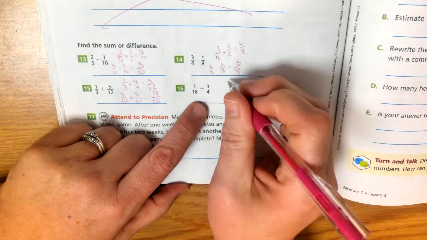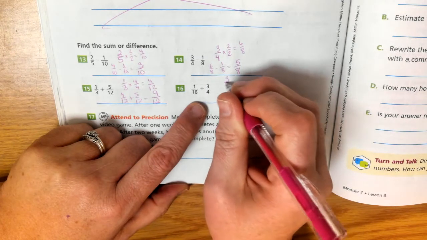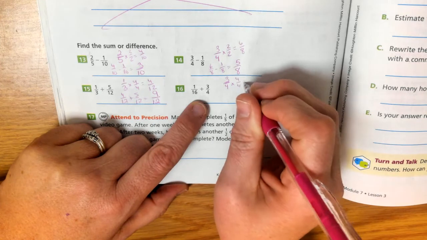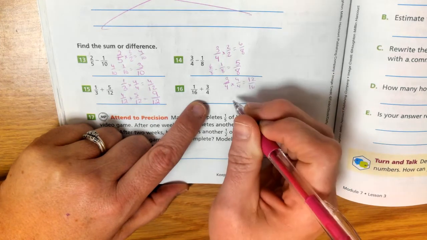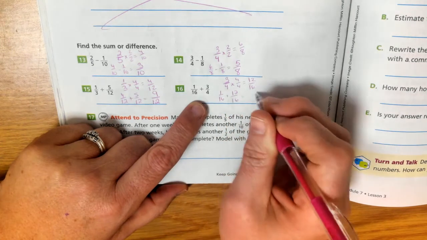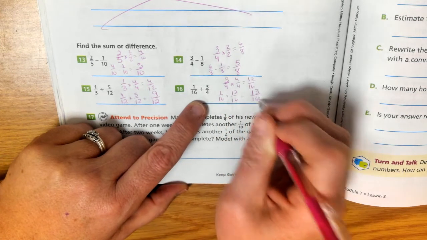1/16 plus 3/4. We're going to find an equivalent fraction with our 3/4. 3/4 times 4/4 equals 12/16. So we have 1/16 plus 12/16 equals 13/16.